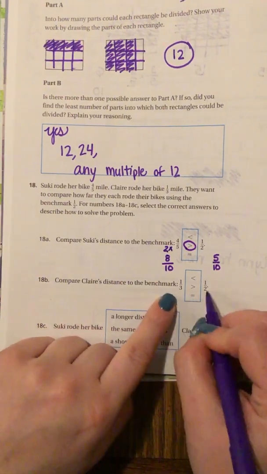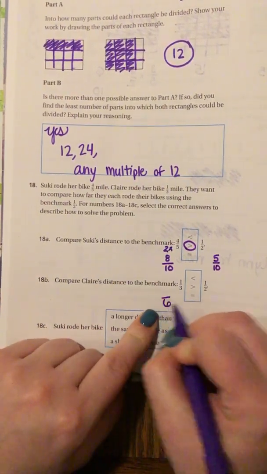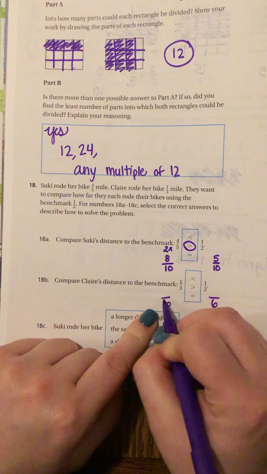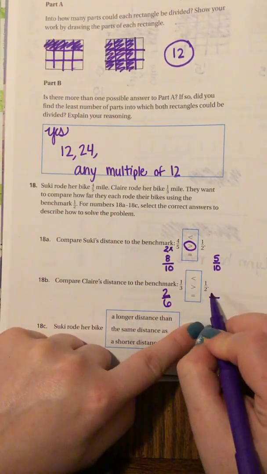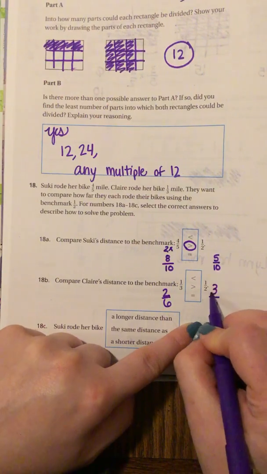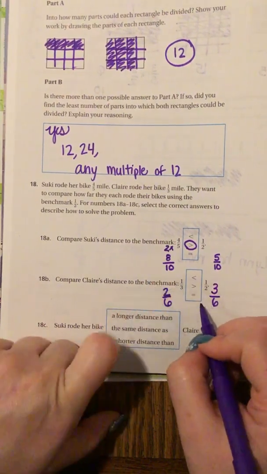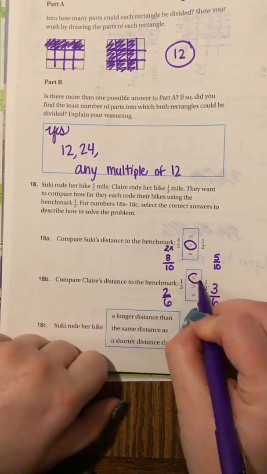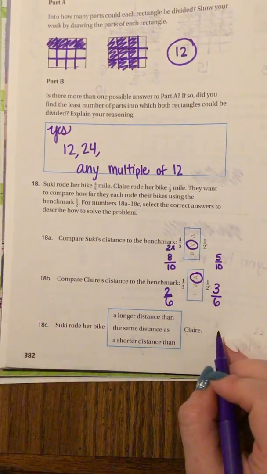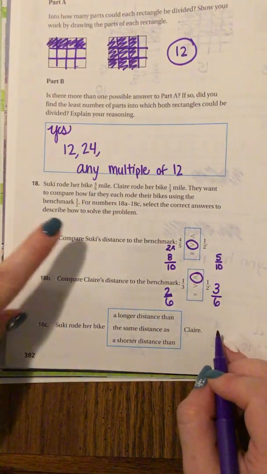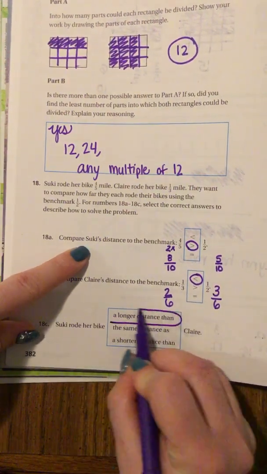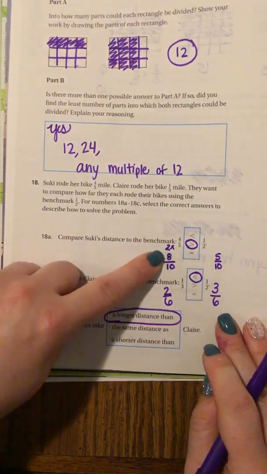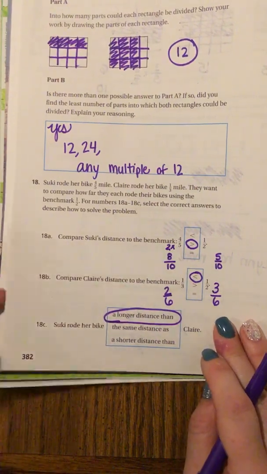On these, I could find a common denominator, which would be 6. So 3 times 2 is 6, 1 times 2 is 2, 2 times 3 is 6, so 3/6. So I know that 1/3 is less than 1/2. Knowing this, I know that Suki rode her bike a longer distance than Claire because hers is more than half and Claire's was less than half.